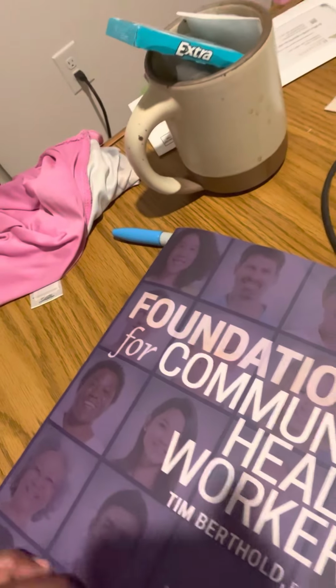But I'm going to tell you something about this here book. So I did the community health worker class at CVCC, and we did not use this book. This is the Foundations for Community Health Workers, second edition. I want to say it was printed in 2016.